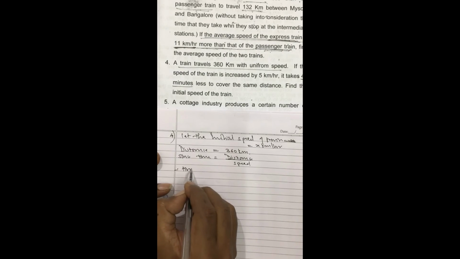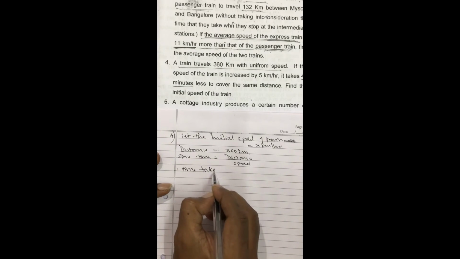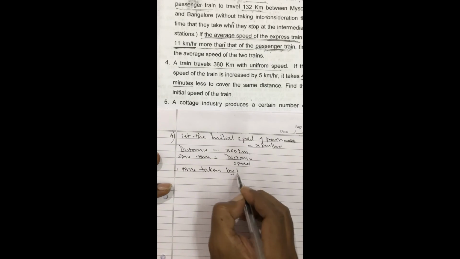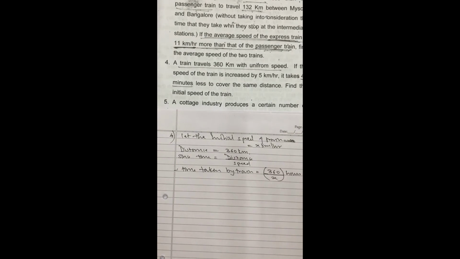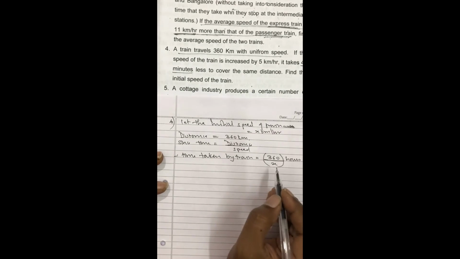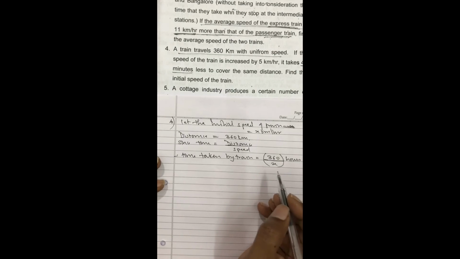Therefore, time taken by the train is equal to 360 upon speed, which is x hours. Remember this. That's why I always write units, because units are your true friends. If you understand units and are strong with your units, units will always help you.